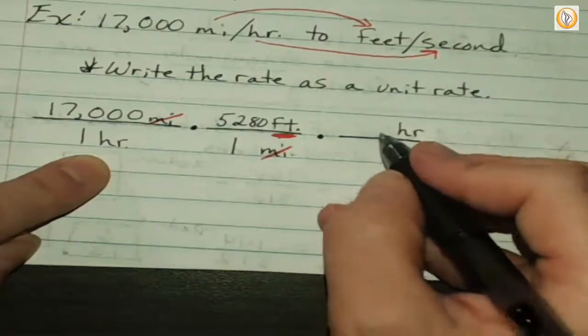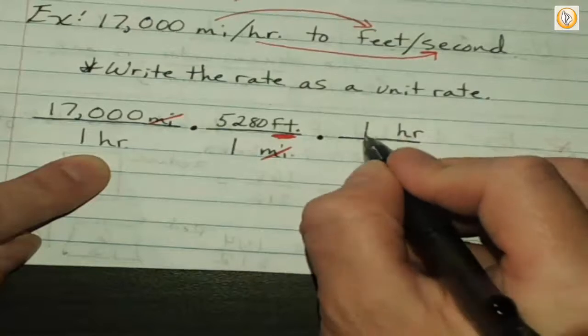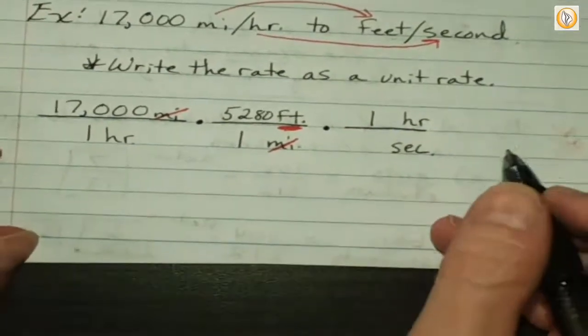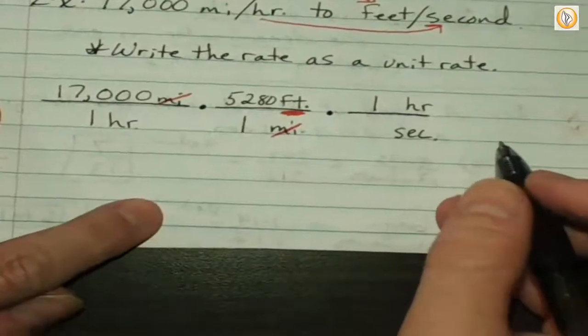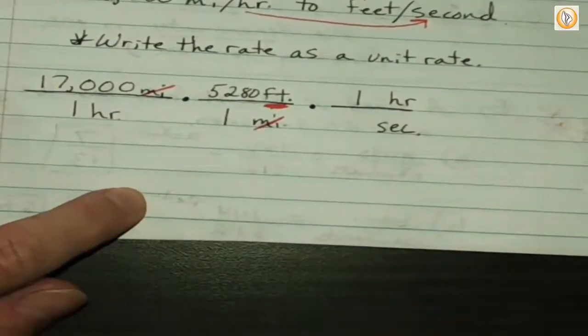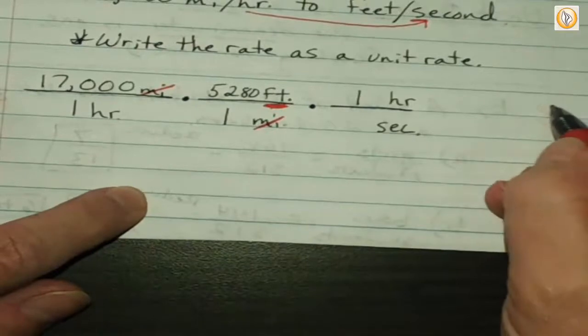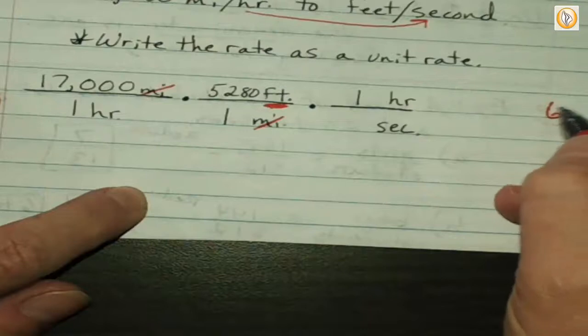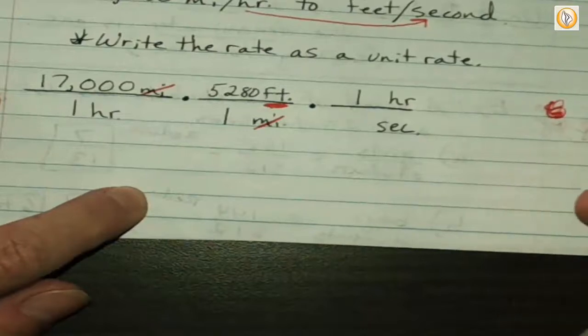So 1 hour equals how many seconds? Oh wait. I know how many seconds are in a day. That's not going to be helpful. So there's 60 seconds per minute, right? So I'll let y'all try to figure that out.